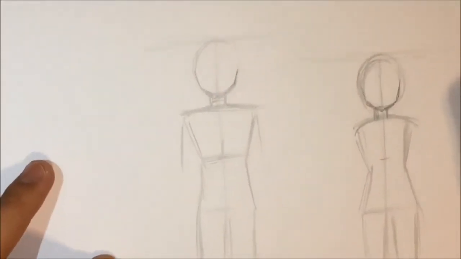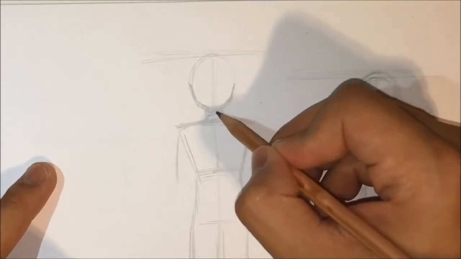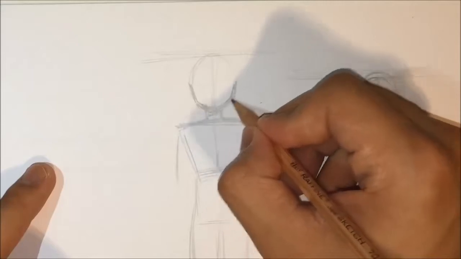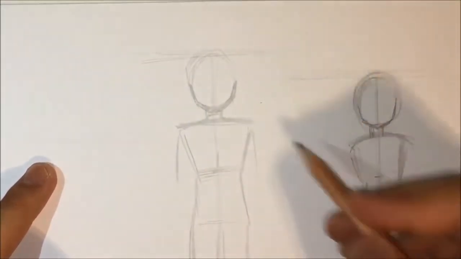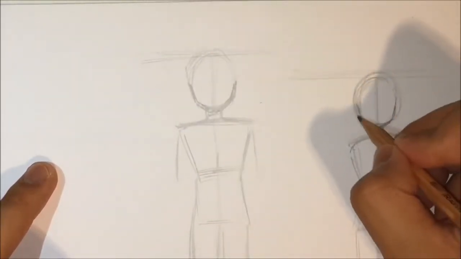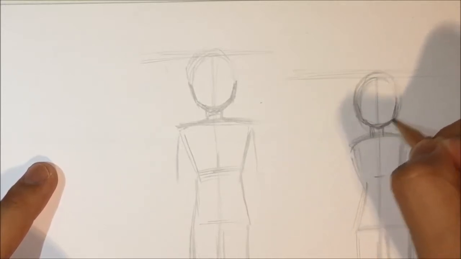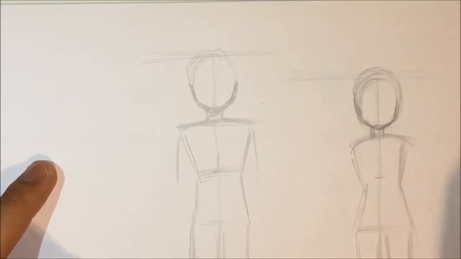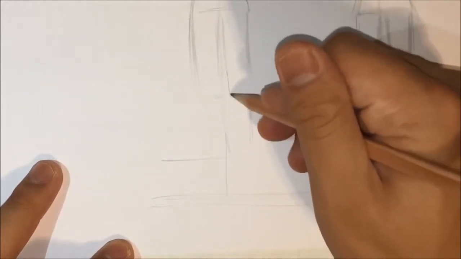Actually, I'm going to increase the size of the head a little bit. This is a little bit off topic, but the way I do it is to just increase the size upwards, because if I increase it like this, then the neck is going to be shorter, and that's going to be very disproportionate. So yeah, like that. And by the way, let's finish off the leg.